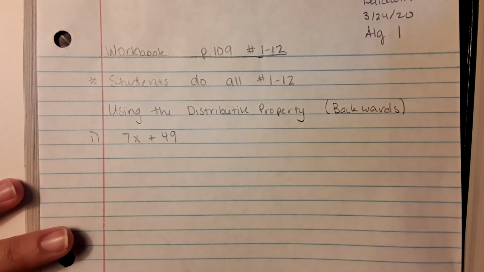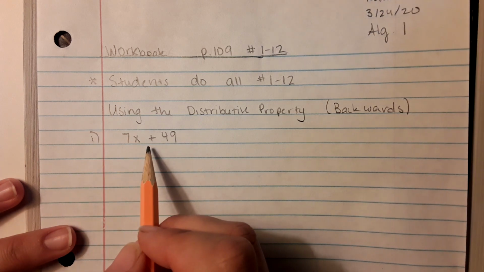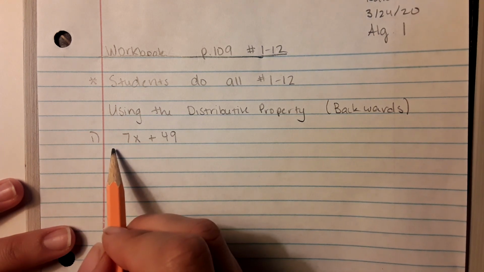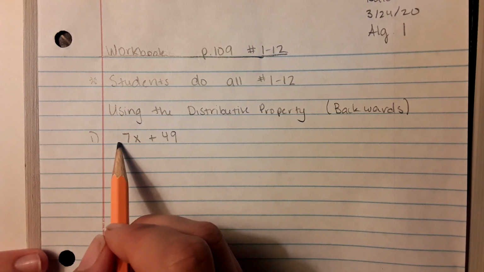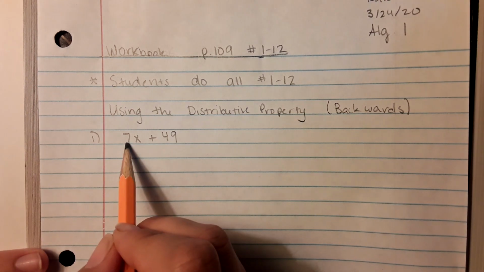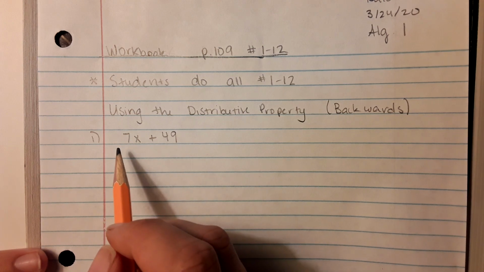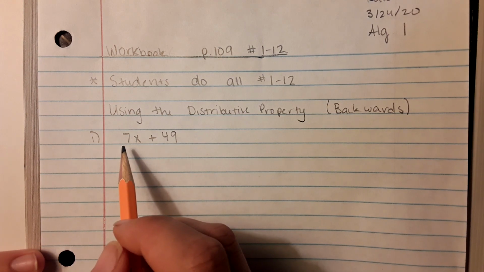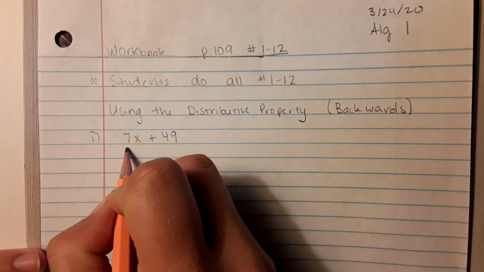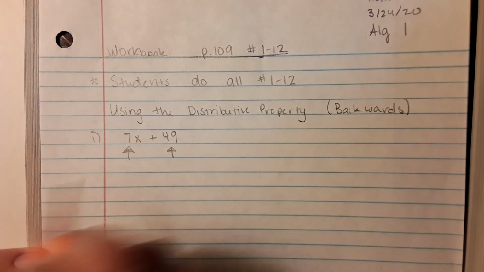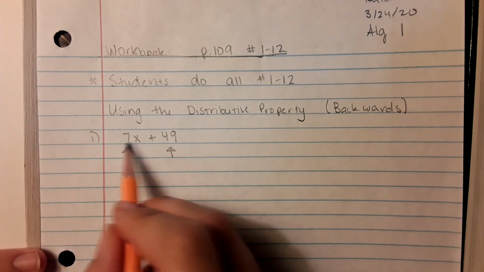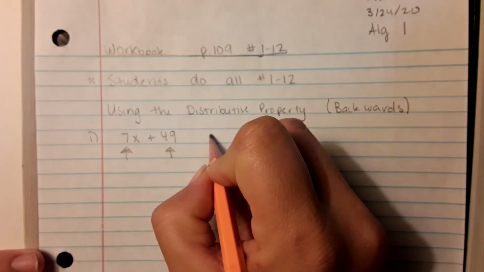So number 1 is 7x plus 49. We want to think, what did this problem look like before a number was distributed into it? So you need to come up with common factors. And I know this is a review for you. You've definitely done this before. So we're going to look at the coefficient 7 and the constant 49, and we're going to think what number divides into both of those. It's 7.